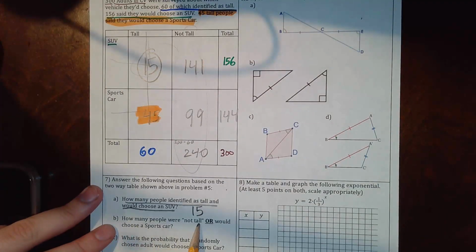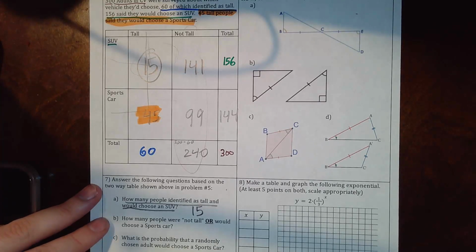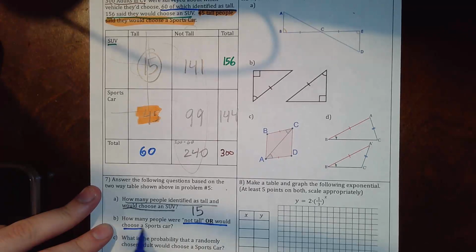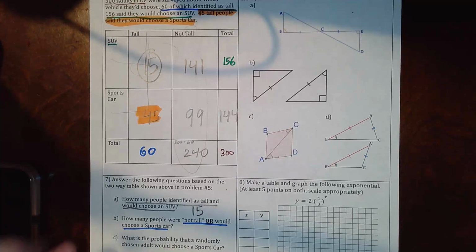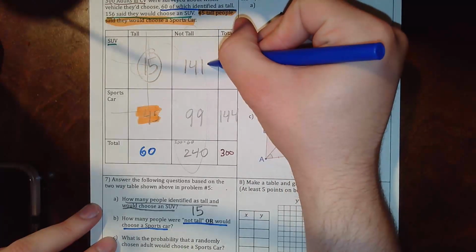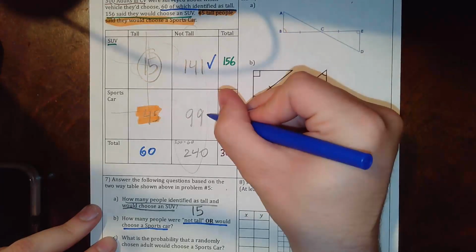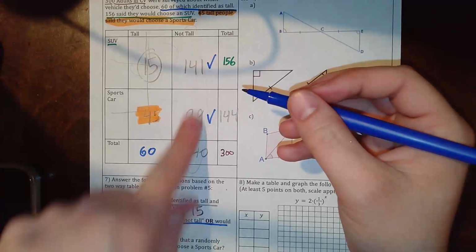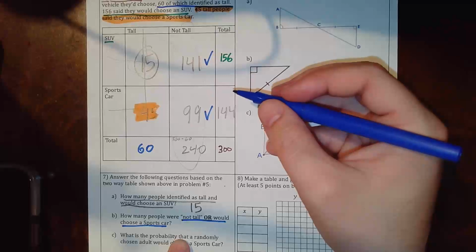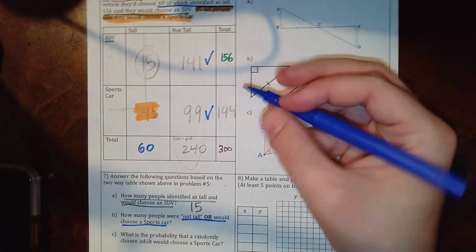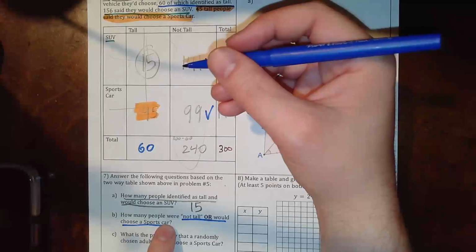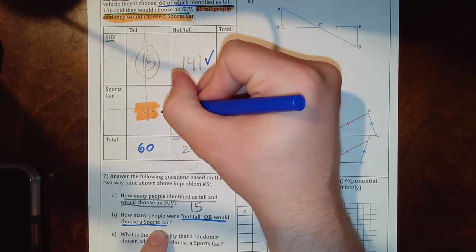How many people were not tall or would choose a sports car? So this is actually a tricky one. There's multiple ways to figure it out, but not tall includes these people. Or, which is either, they would choose a sports car.